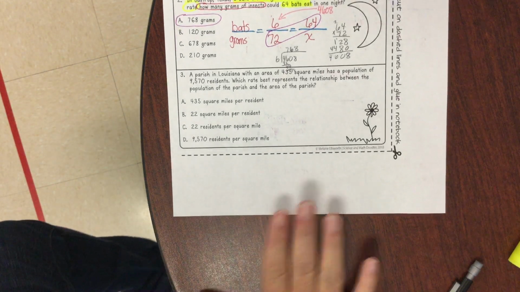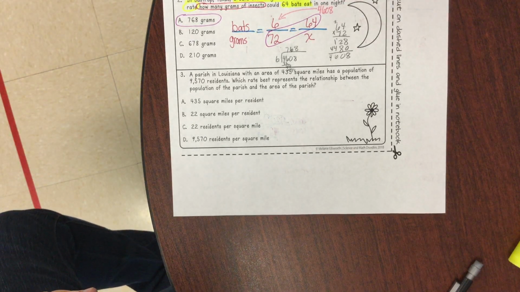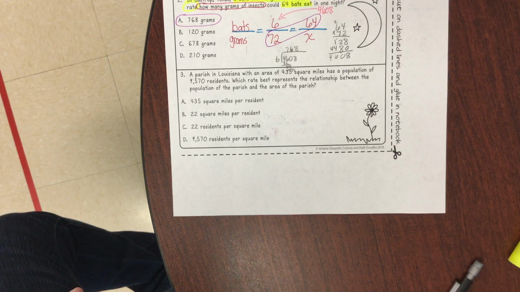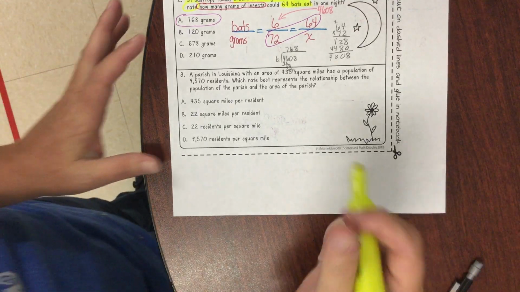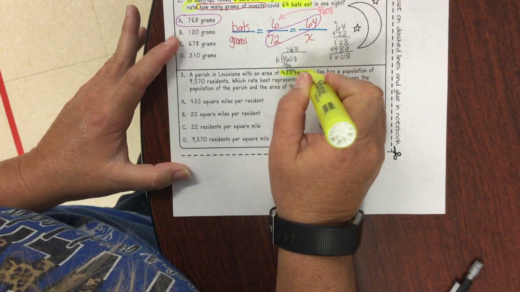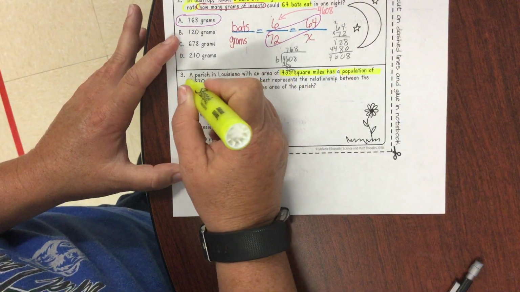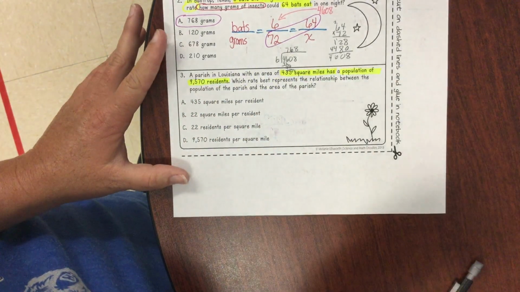All right, a parish in Louisiana with the area of 435 square miles has a population of 9,570 residents. Which rate best represents the relationship between the population of the parish and the area of the parish? All right, let's do my important information. 435 square miles with a population of 9,570.